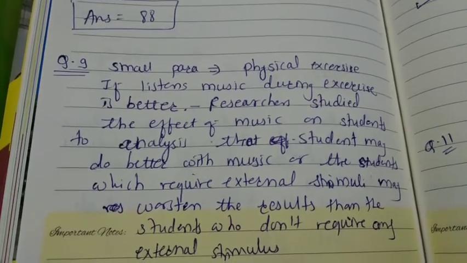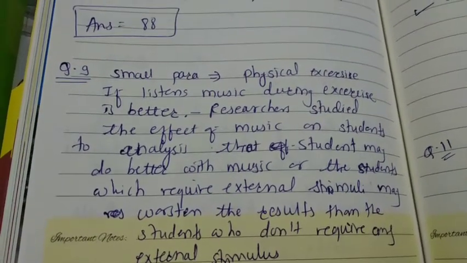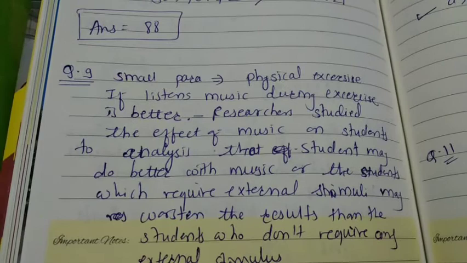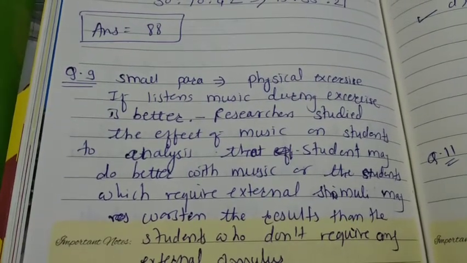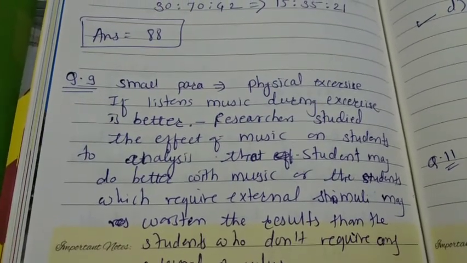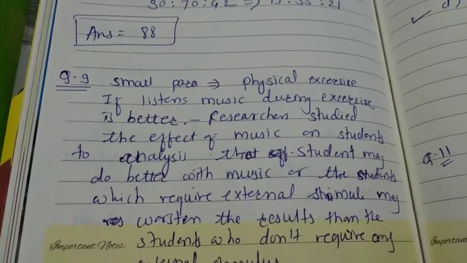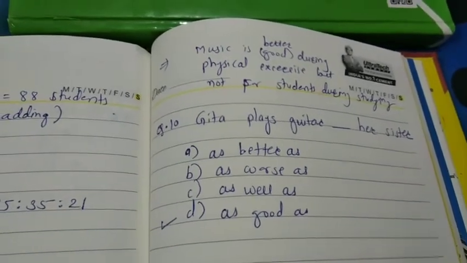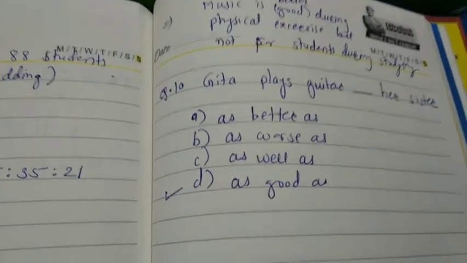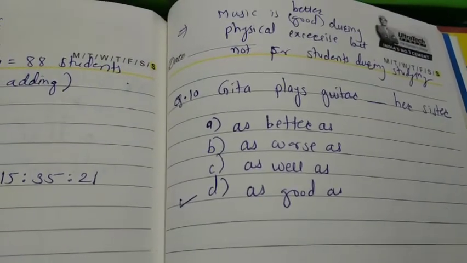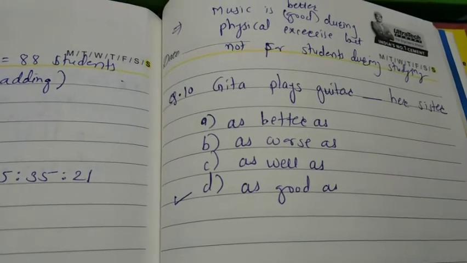In this case, the options are given. One option is that music is better during physical exercise, and another is that music is better both for physical exercise and for students studying. So the answer would be that music is better during physical exercise but not for all the students during studying. They have given other options, such as that a few students have a better effect from music.